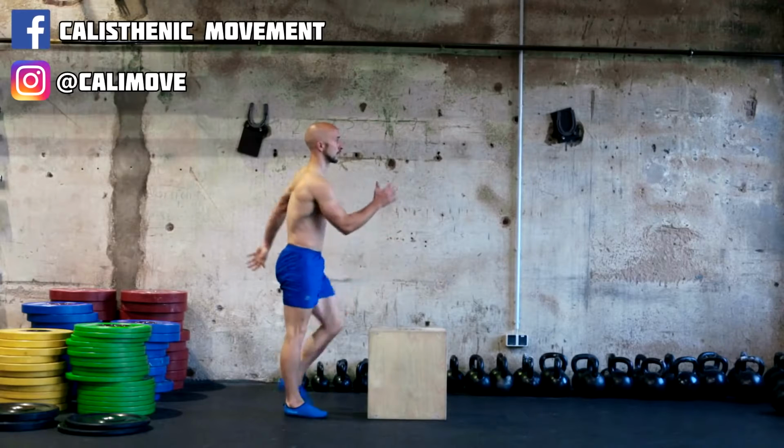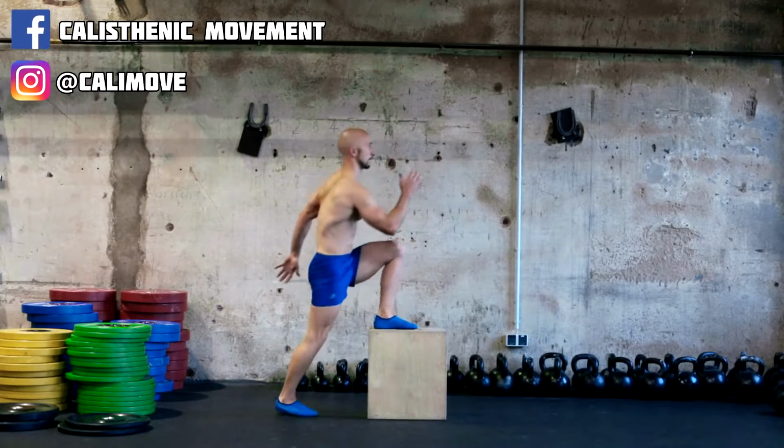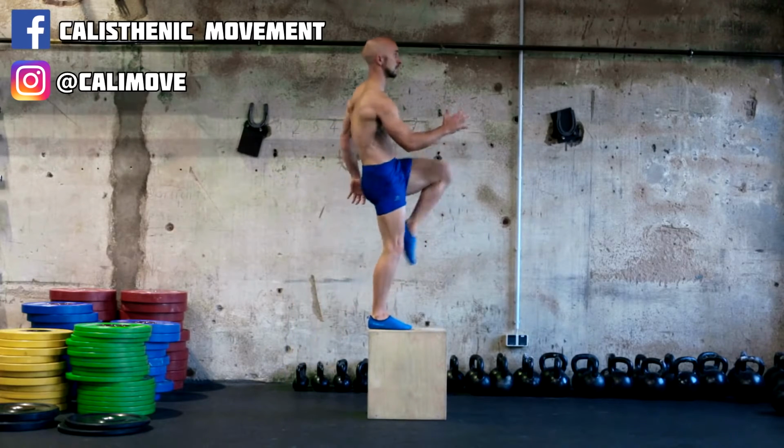But if you do a comprehensive full body workout, you can strengthen your whole body and prevent injuries like that.